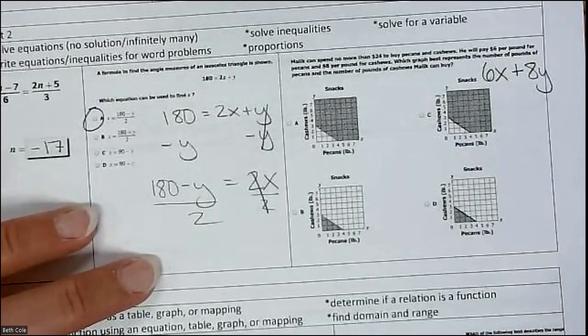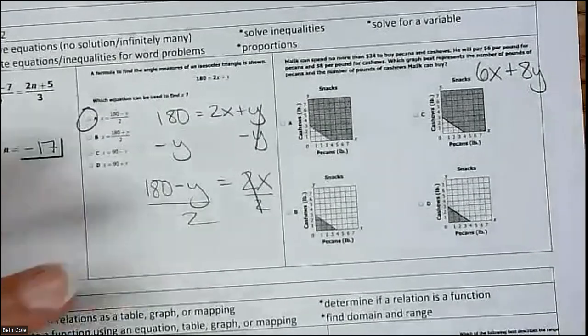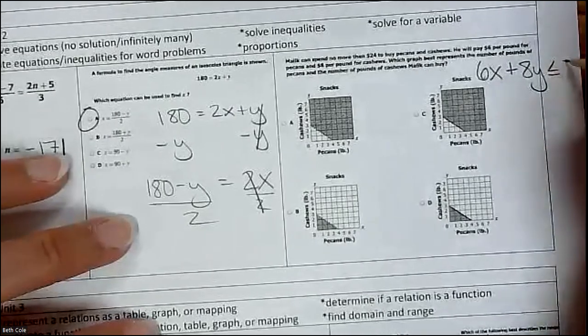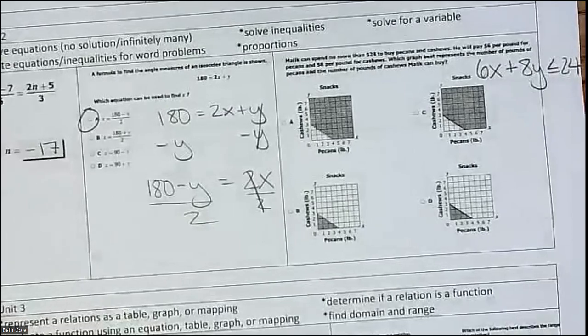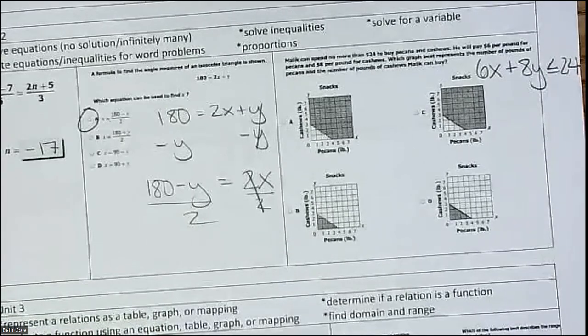And he only has $24. Can he spend $25? No. So what symbol has to go there, if he can only spend up to 24? Not equals, but yeah, less than or equal 24. He can spend up to 24. He could spend 23 or 22 or nothing, I guess, but he can't go over 24.